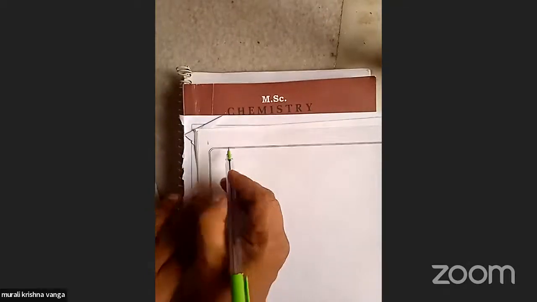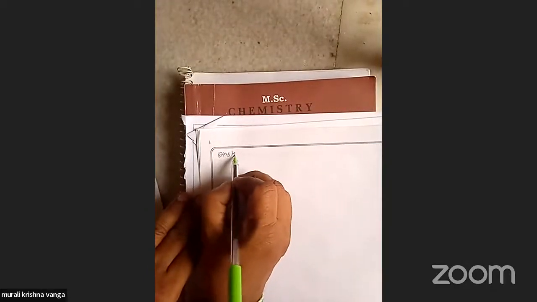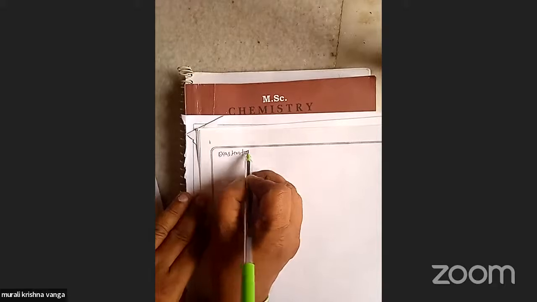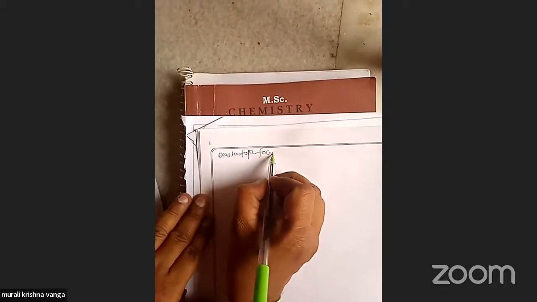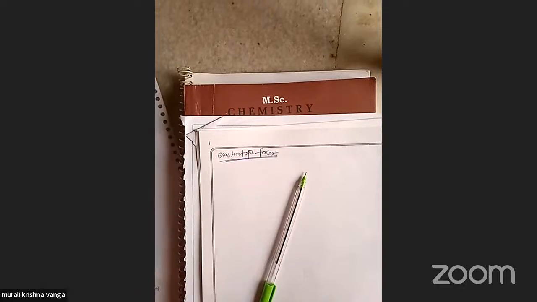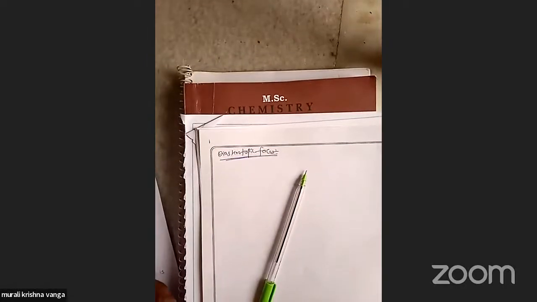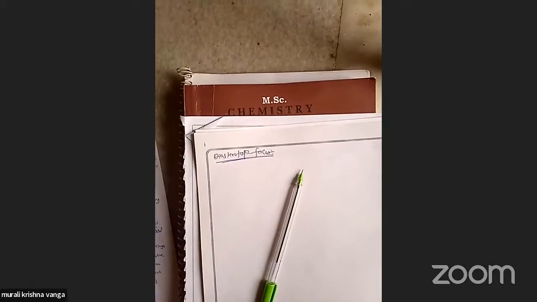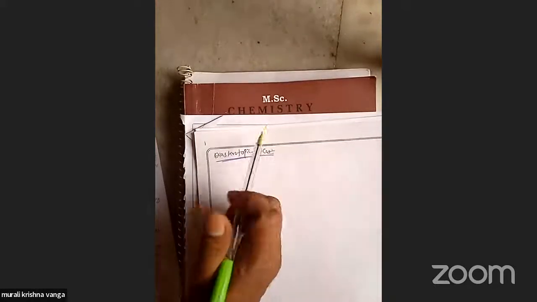Last one is diastereotopic faces. Again two are there.